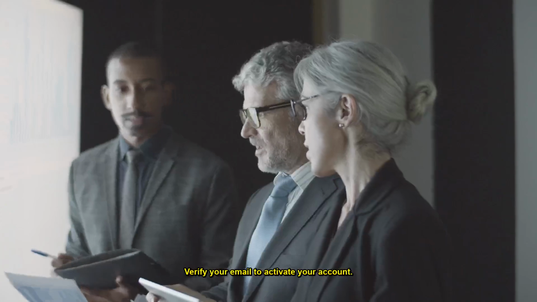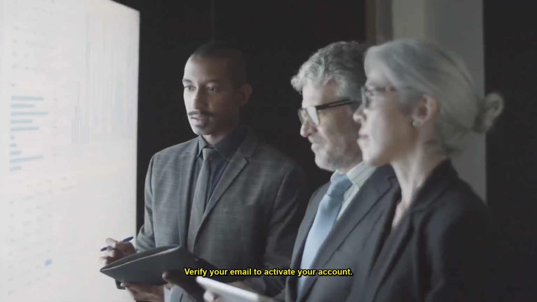To increase network reliability with DigitalOcean, begin by creating an account. Visit the DigitalOcean website and click on the sign up button. Fill out the registration form with your email address and password. Verify your email to activate your account.